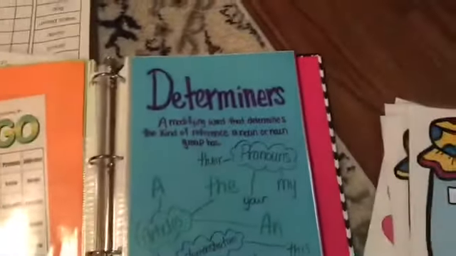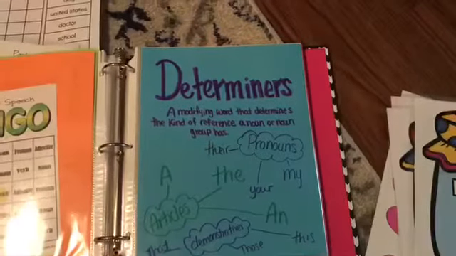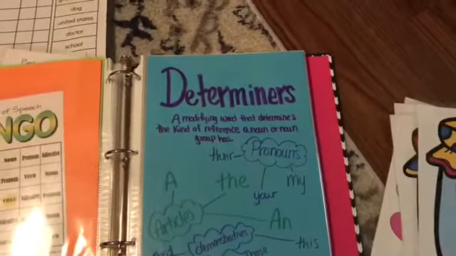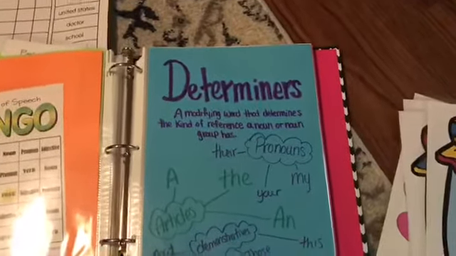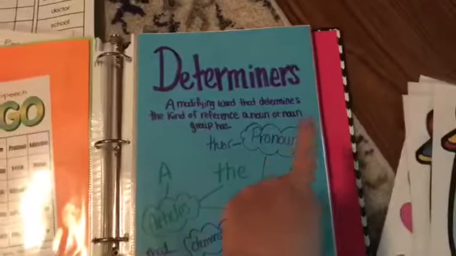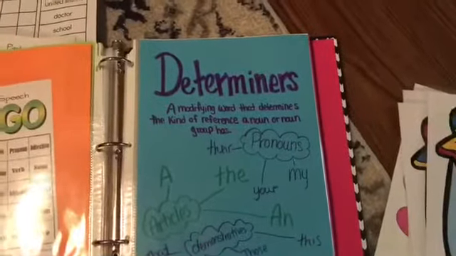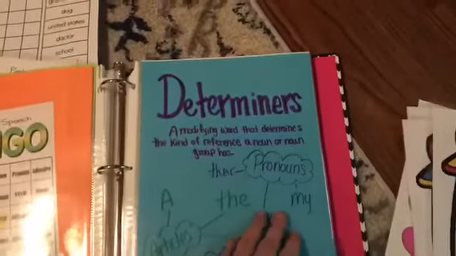So determiners is next, a modifying word that determines the kind of reference a noun or noun group has. So our determiners are pronouns, articles, demonstratives, and interjections and conjunctions. So you'll see the examples of your determiners.